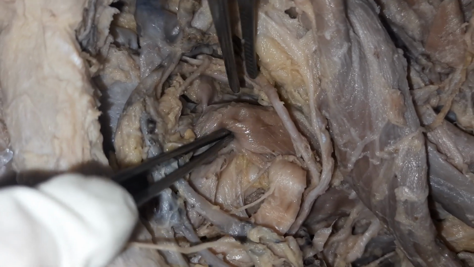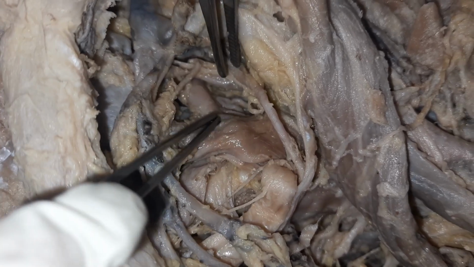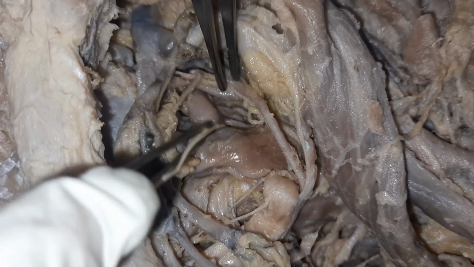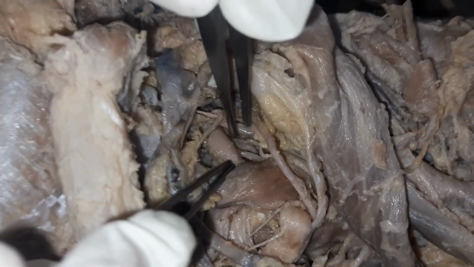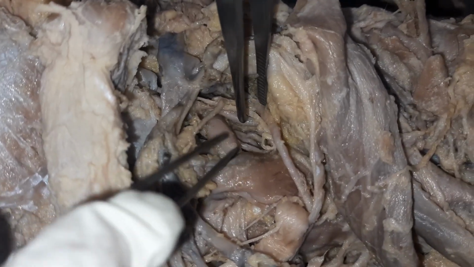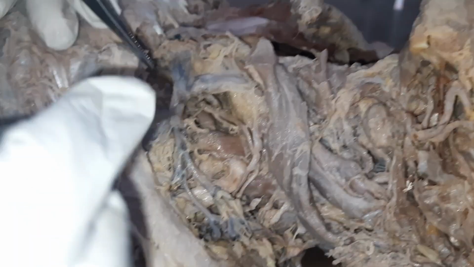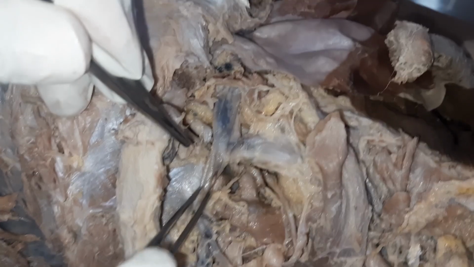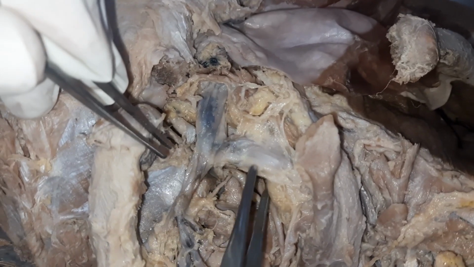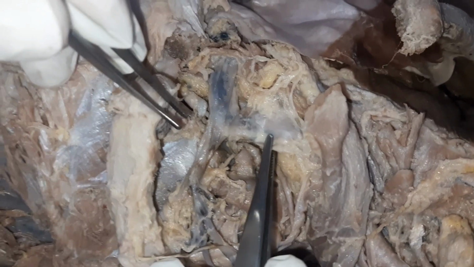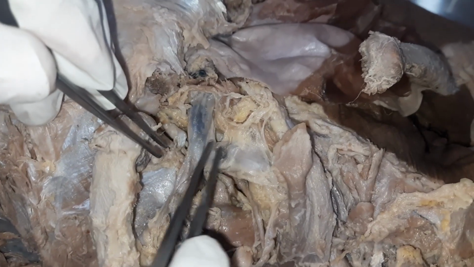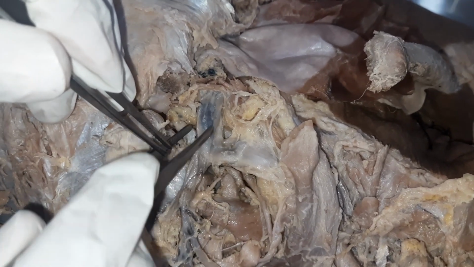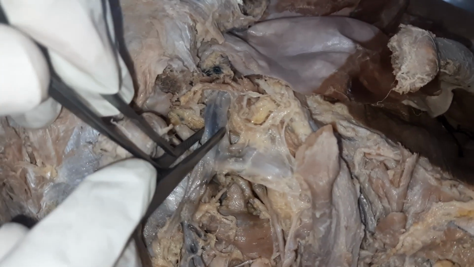So this is scalenus anterior muscle, and this is the artery, subclavian artery. This is the subclavian vein, the left subclavian vein, and this is left internal jugular vein. So these two are going to form left brachiocephalic vein.